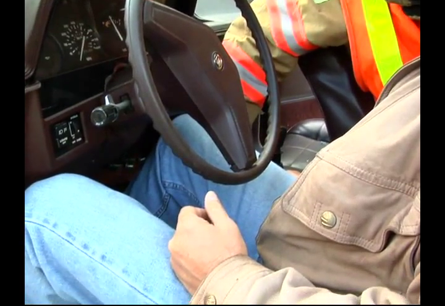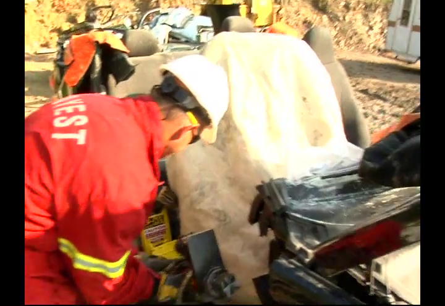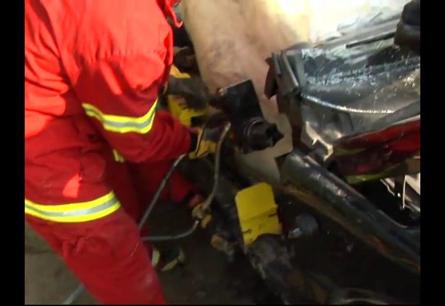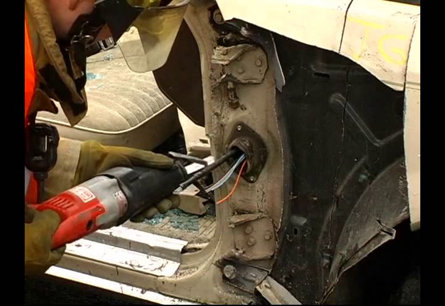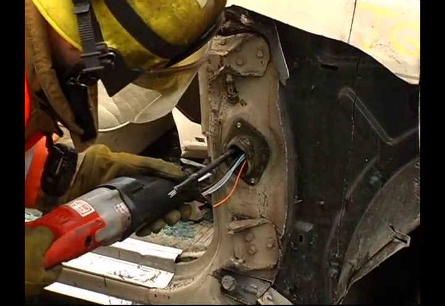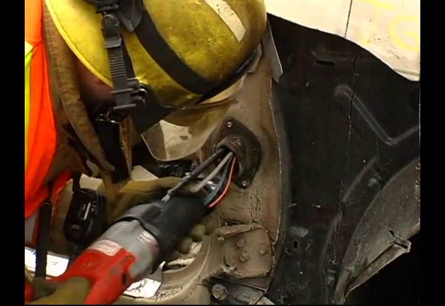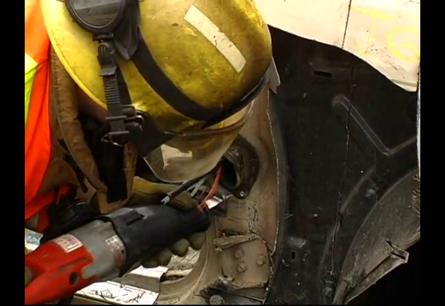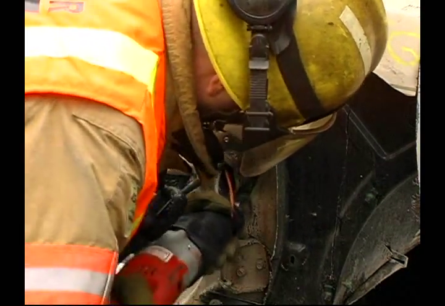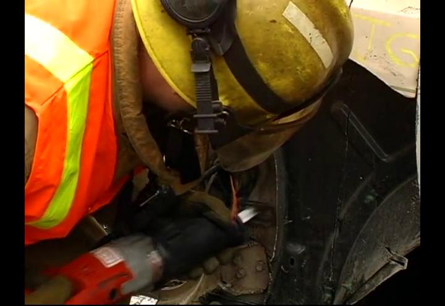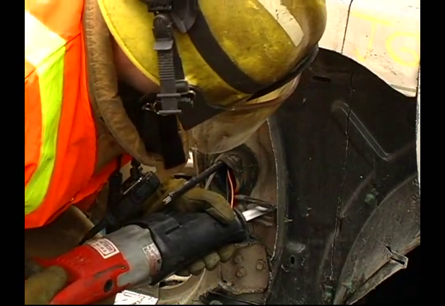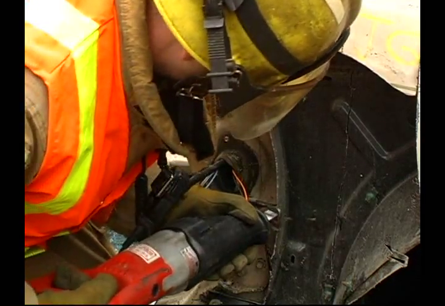Wiggle your toes down there. Perform this evolution with a pushing tool, such as a ram. First, make a 6 to 8 inch horizontal relief cut into the A-post near the bottom hinge. This will weaken the dash and allow the roll to proceed smoothly.